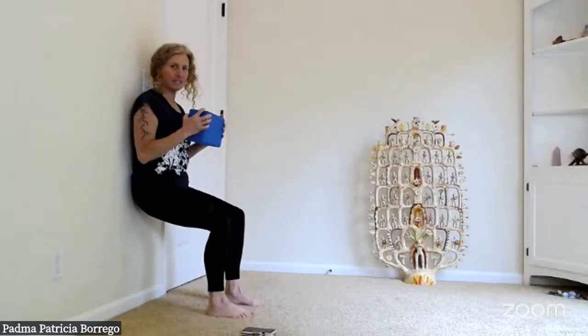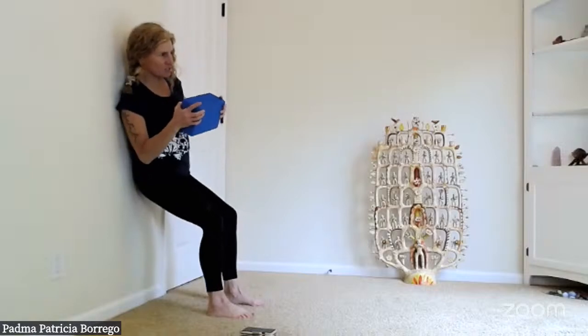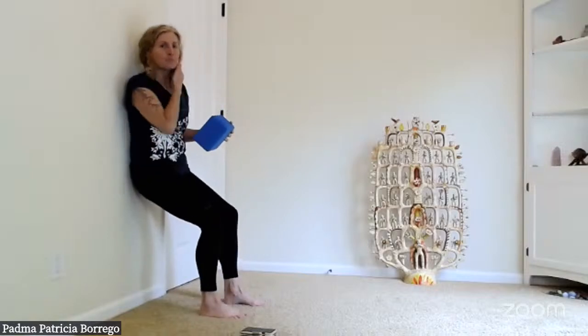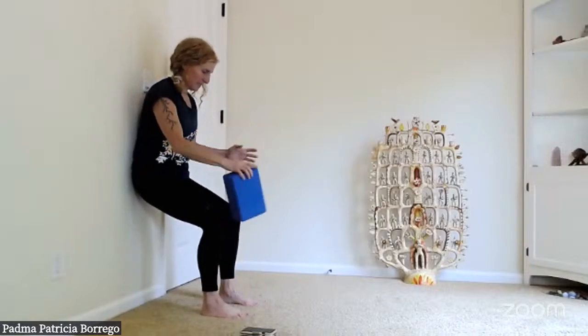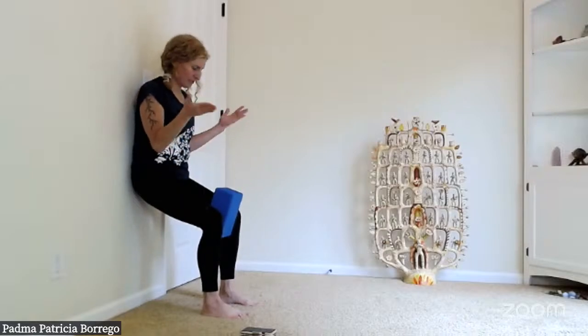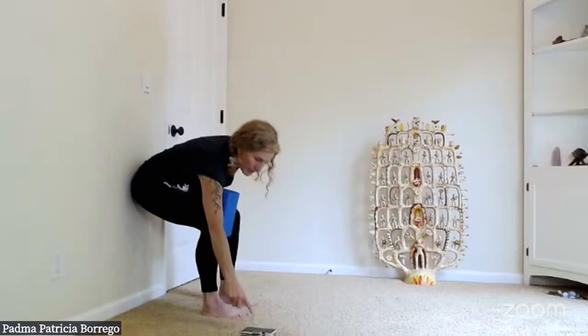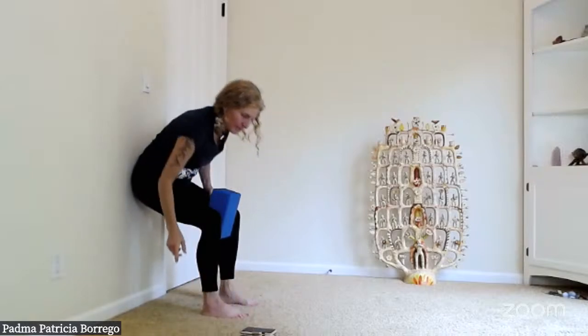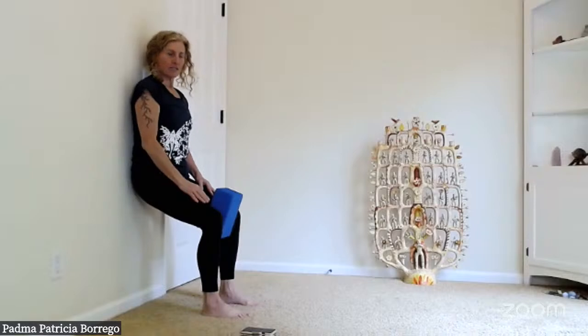Okay, so I don't need to come all the way down. I want to be able, again, to work towards it. So I'm going to start here. I am going to put the block between the legs. I'm not squeezing the block. It's really just a support. And then I'm going to hit start.